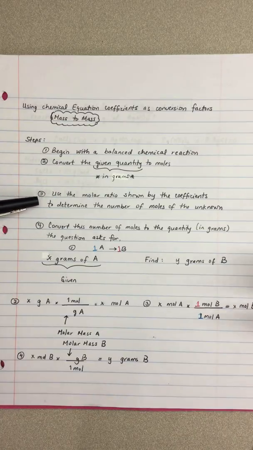Once you have the given amount in moles, now you can use the molar ratio from the chemical equation to go from moles of a substance to moles of a different substance. That's what the molar ratio allows you to do. You can get moles of a substance if you have grams of that substance using the molar mass, but it's the same substance. You can have grams of water, and you can get moles of water by dividing your grams of water by the molar mass of water.